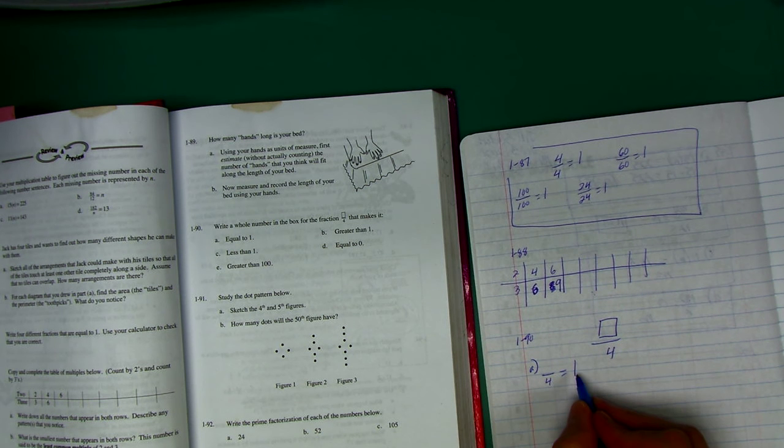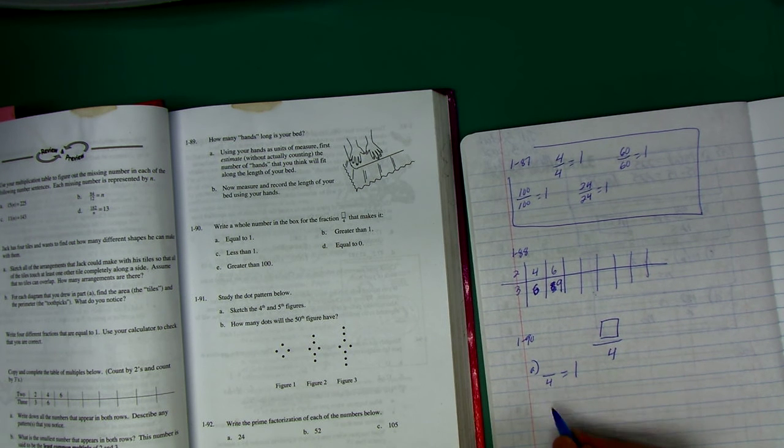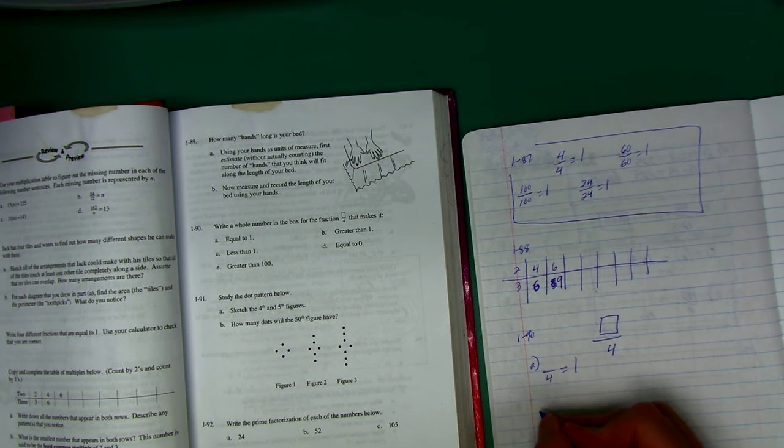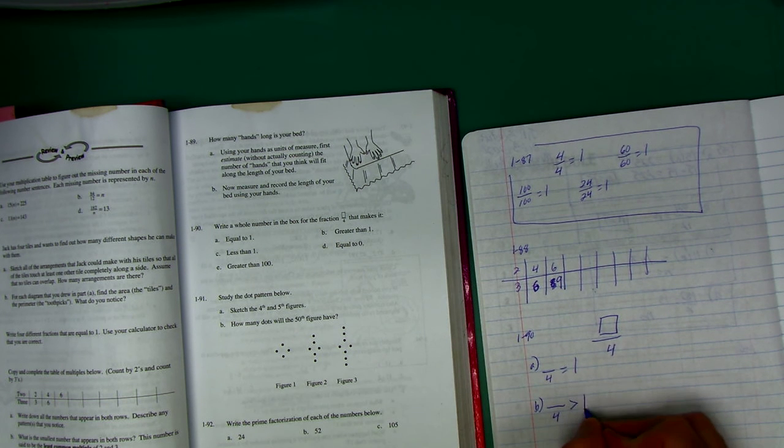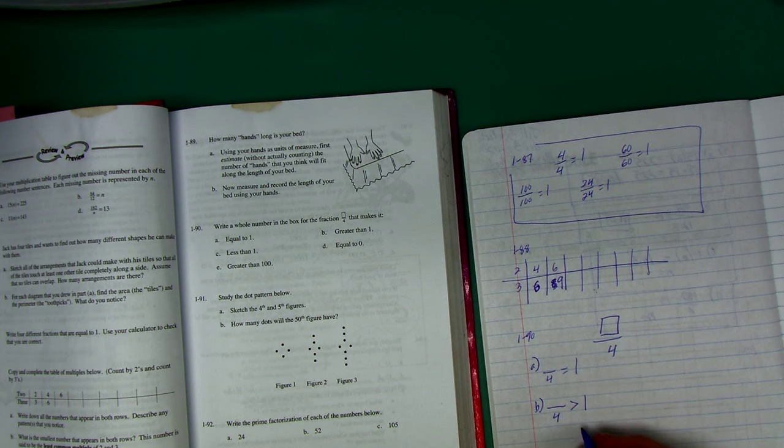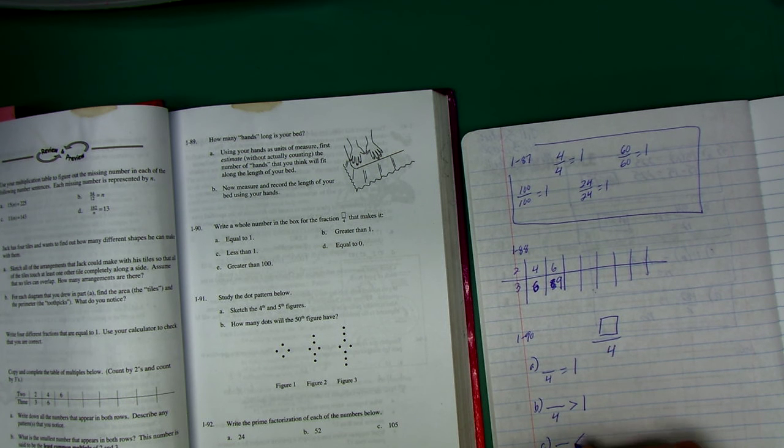Now, I would like when you do this to write the fraction each time. Put your answer up there, but then you look at this and you get smarter every time you look at it, right? Write the answer each time. So this is going to be blank over 4, and on B, they want it to be greater than 1. Greater than sign, right? Okay, remember, it always points at the smaller number. C, something over 4 that is less than 1.